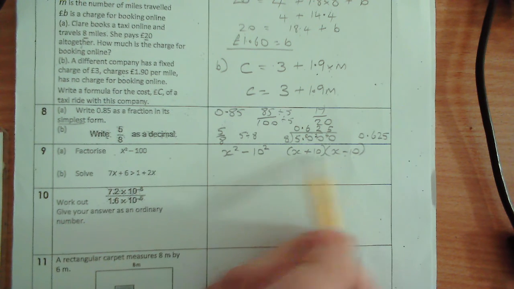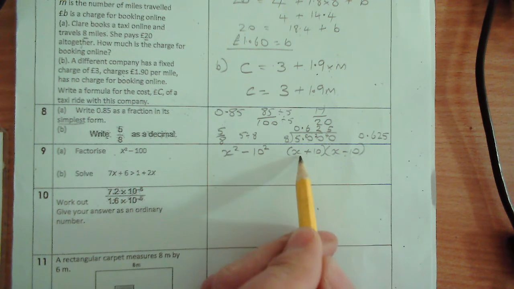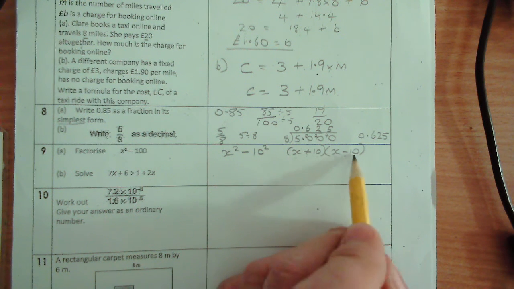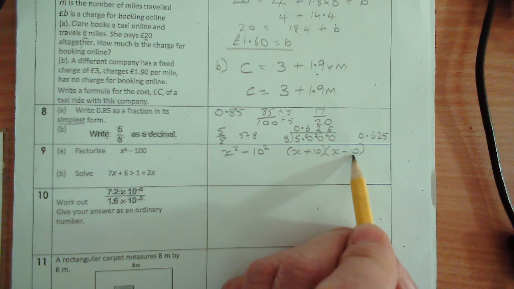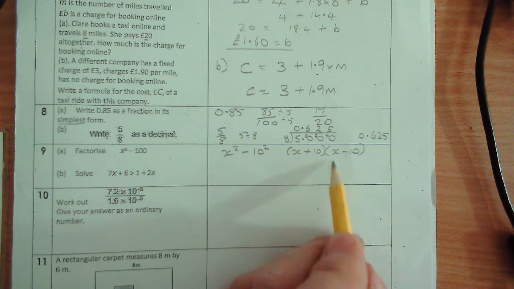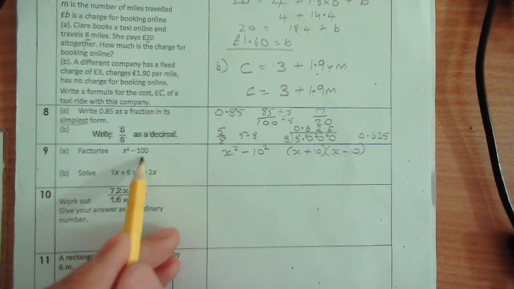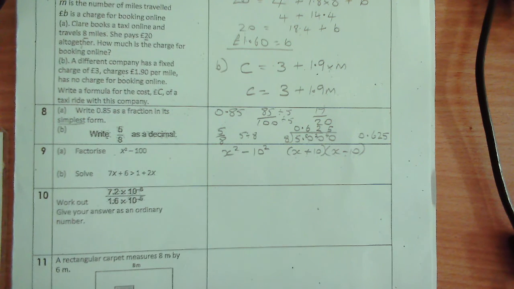So when we multiply this out, we would get x squared minus 10x plus 10x. 10 times minus 10 is minus 100. Obviously the minus 10x and the positive 10x cancel each other out, so we're just left with x squared minus 100.